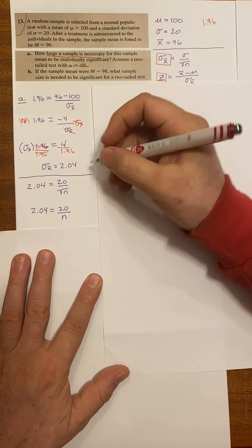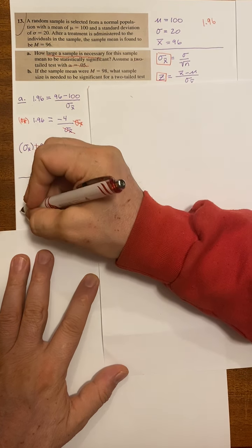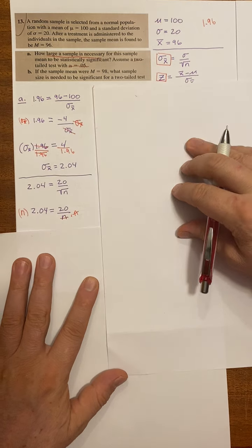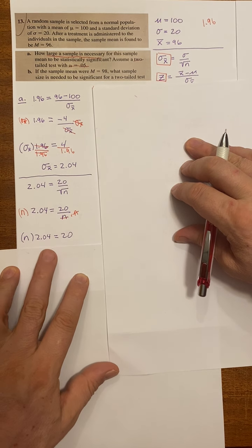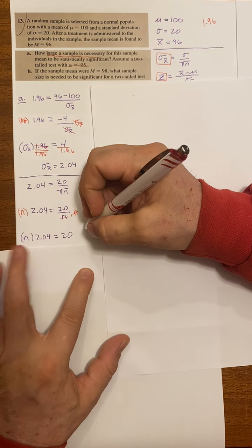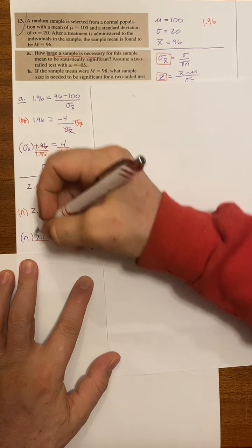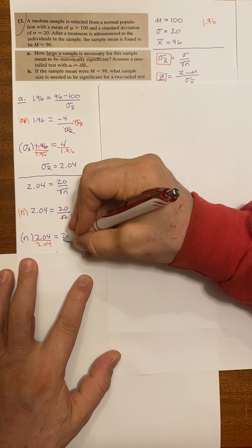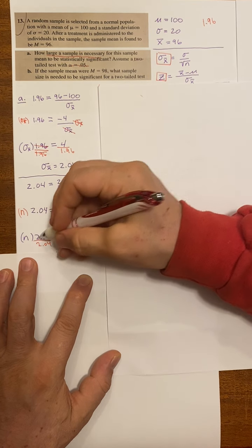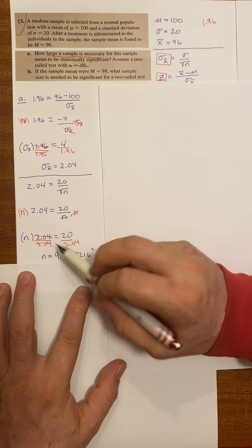I'm going to do the same thing that I did up here. I'm going to start by multiplying that n out, multiplying it on this side. So now I have n times 2.04 equals 20. Same thing to isolate the n again. I'm going to now move that 2.04 out, divide it by both sides. Cancels on that side.